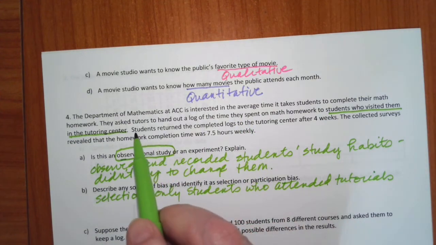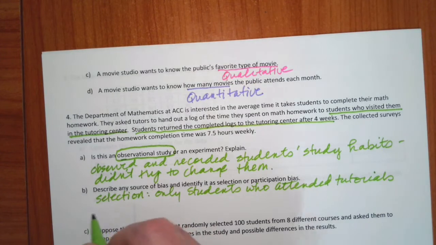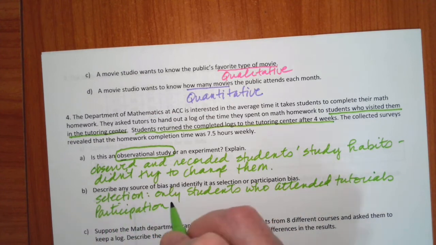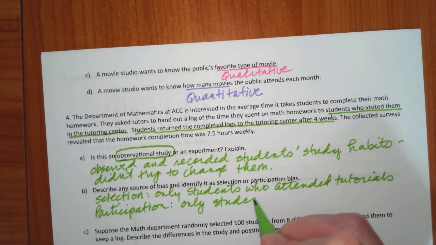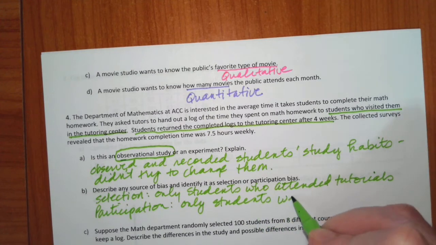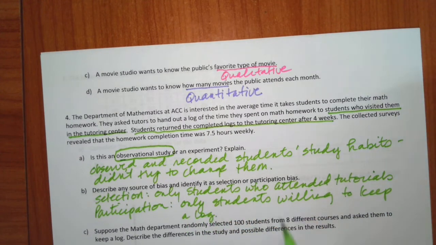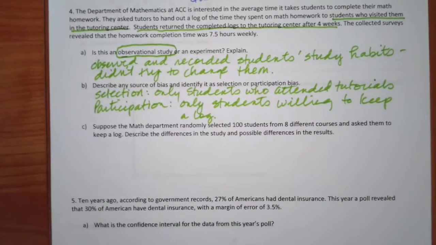All right, then students return the completed logs after 4 weeks. I would say that is participation. Only students willing to keep a log. And that probably skewed the results a little bit.